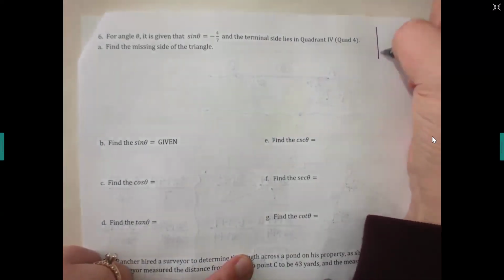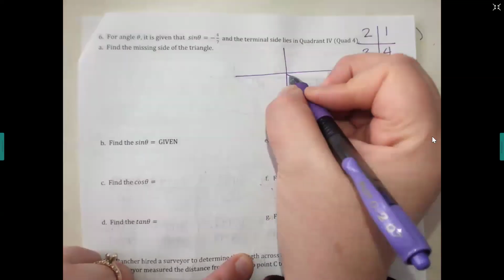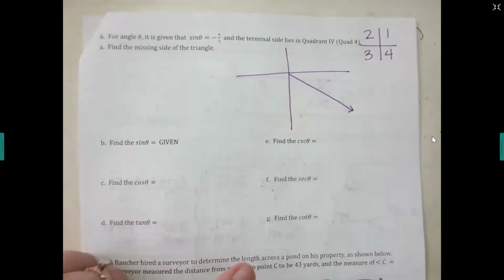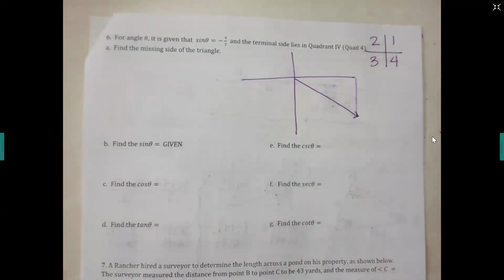Okay, it says for angle theta, it is given that sine theta is negative 4 over 7, and the terminal side lies in quadrant 4. If you don't remember the order, it goes like this: 1, 2, 3, 4. And so if I want to stay in quadrant 4, then I'm going to draw my ray out that direction. Which axis do you connect back to? X or Y? Answer is X. You're always going back to X. Even though in real life, never go back to your X, but in math, you're allowed to do it. Then remember, your theta has to go in the center.